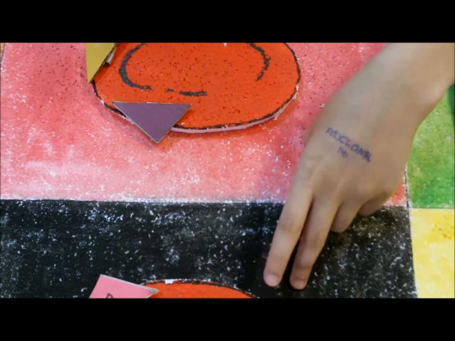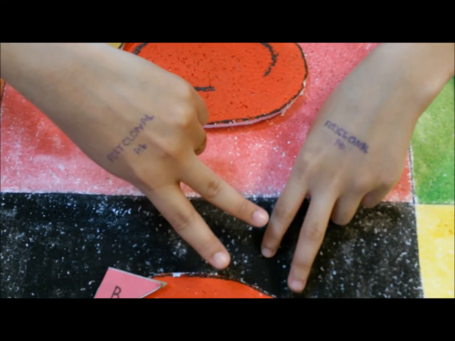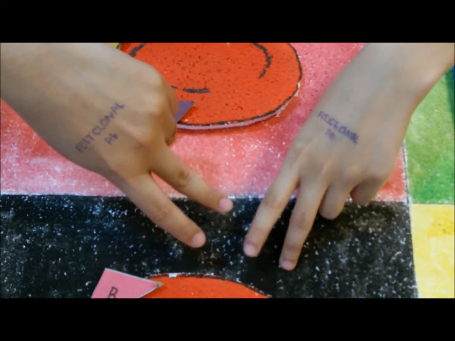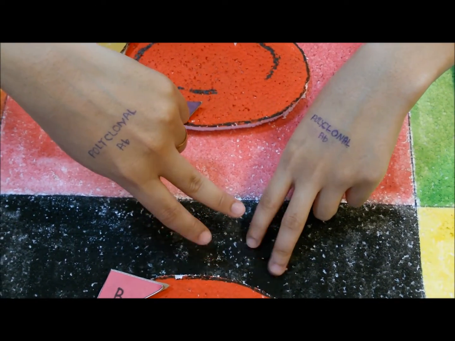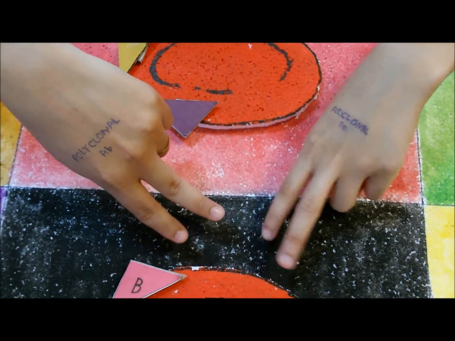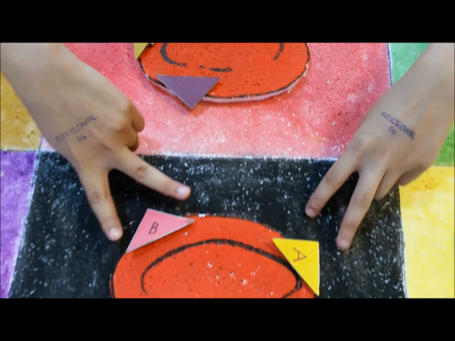Hello, I'm polyclonal antibody. Hi, I am polyclonal antibody. I'll be binding to epitope A. I will bind to epitope B. So let's find our epitope. Okay.